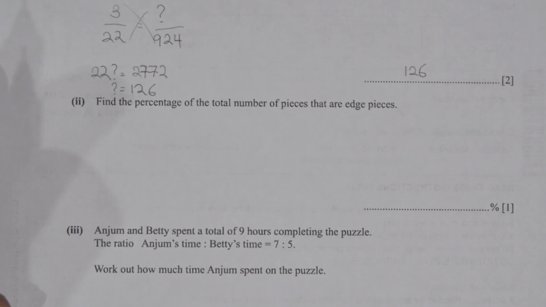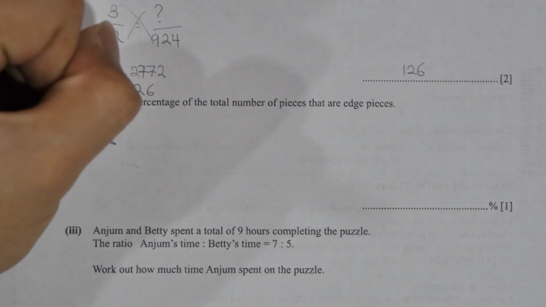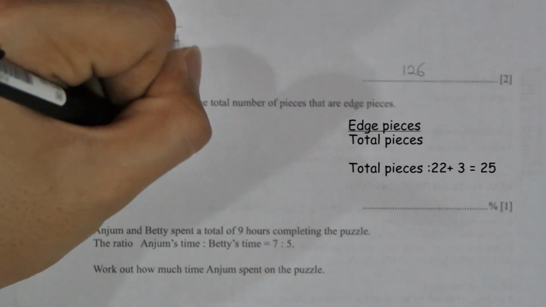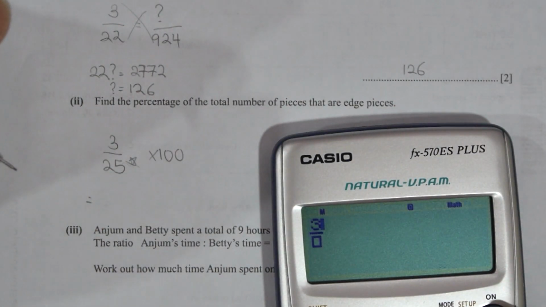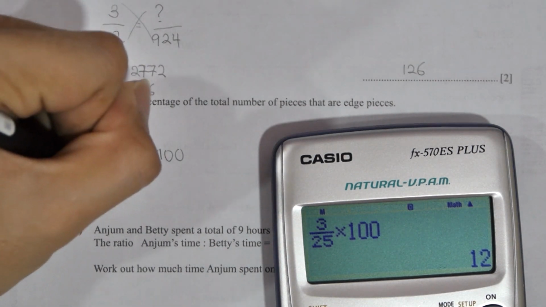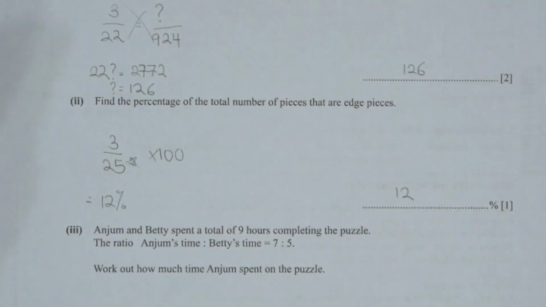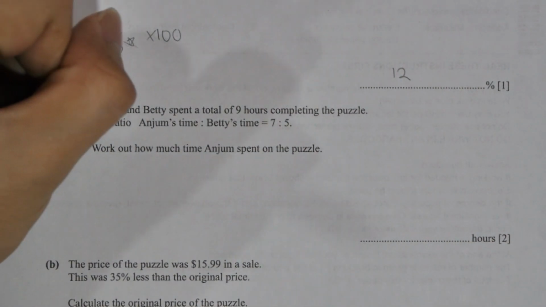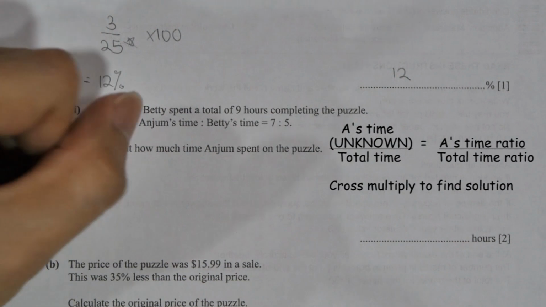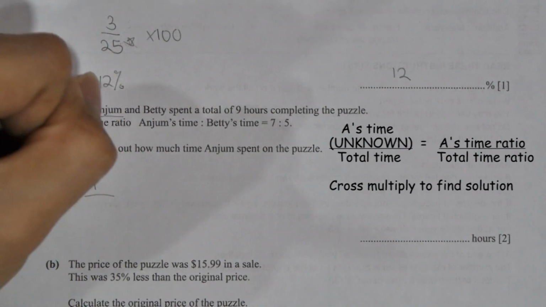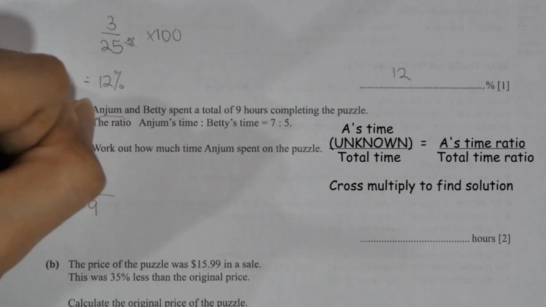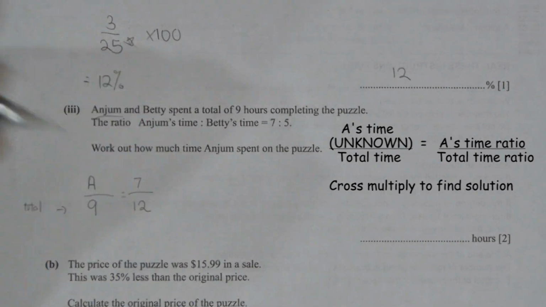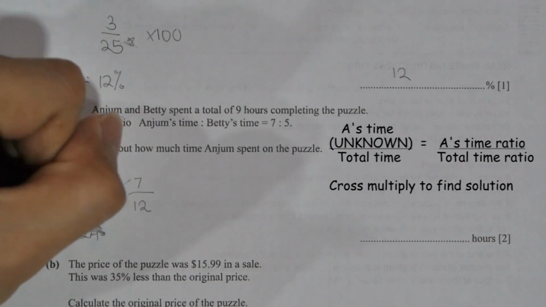So moving on to the second question. All you need to do is to use the ratio, but the tricky part is you actually need to find the total, which is 25, and you multiply by 100, then you get the answer. And for the following one, the total hours was given, so you're only required to find engine's time. So engine's time over total hours, then you compare it to the ratio, cross multiply to find the answer.